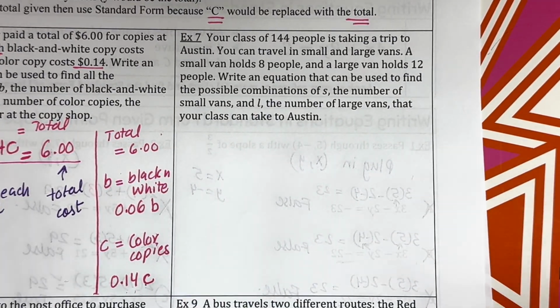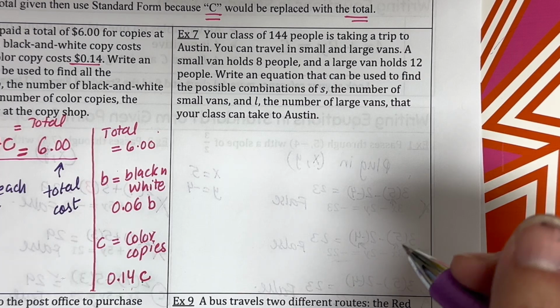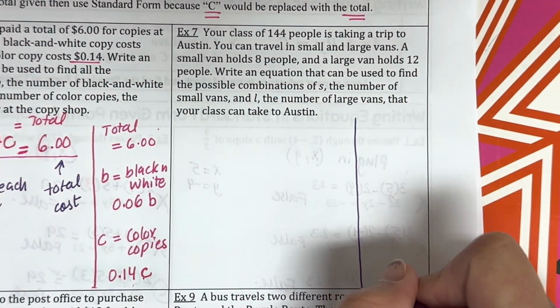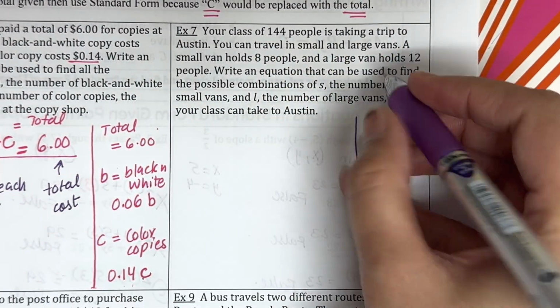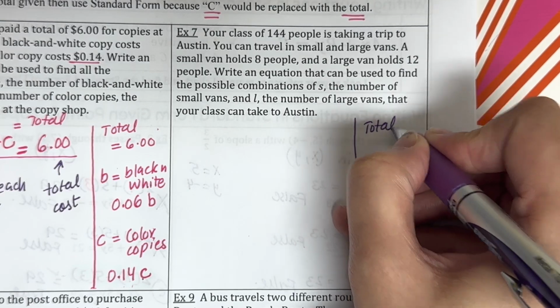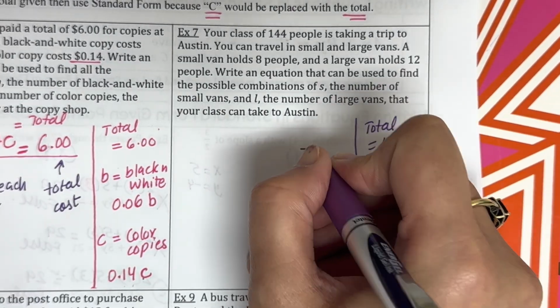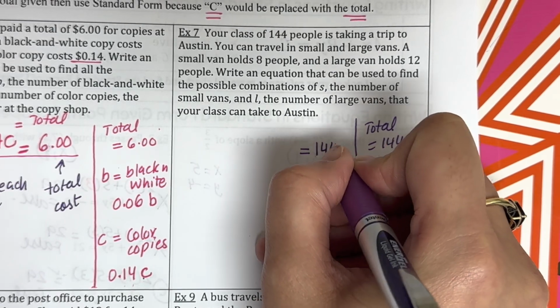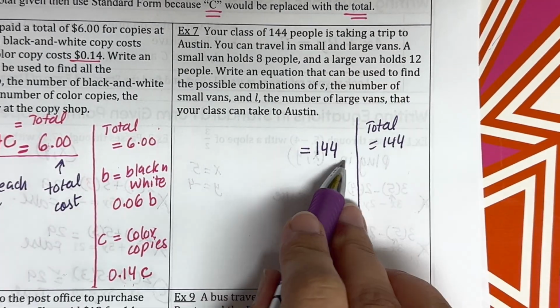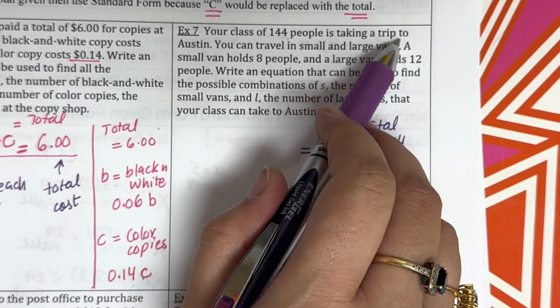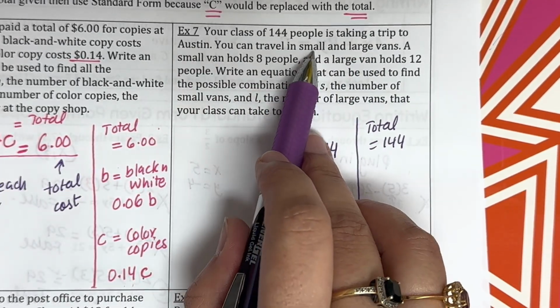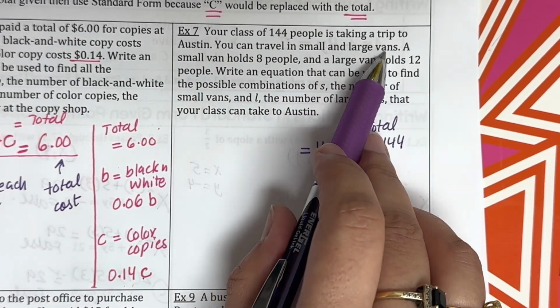Number 7 says, your class of 144 people is taking a trip. So I already know my class size. My total class size is 144. So I already know that on the other side of the equal sign is going to be 144. That's my total value. The class is taking a trip to Austin. You can travel in small and large vans.